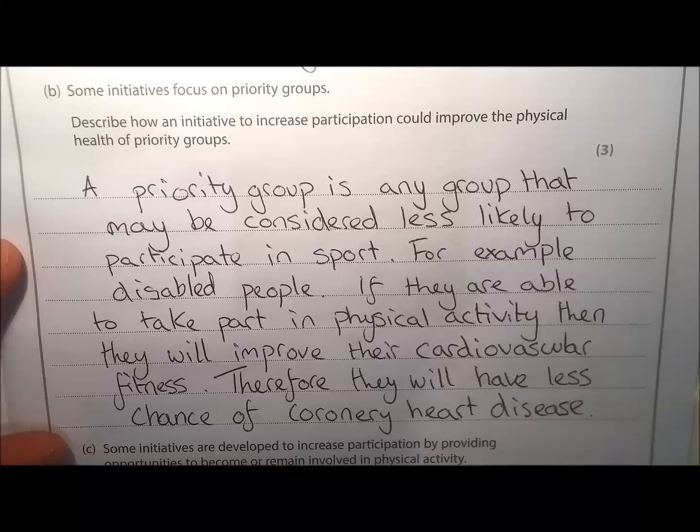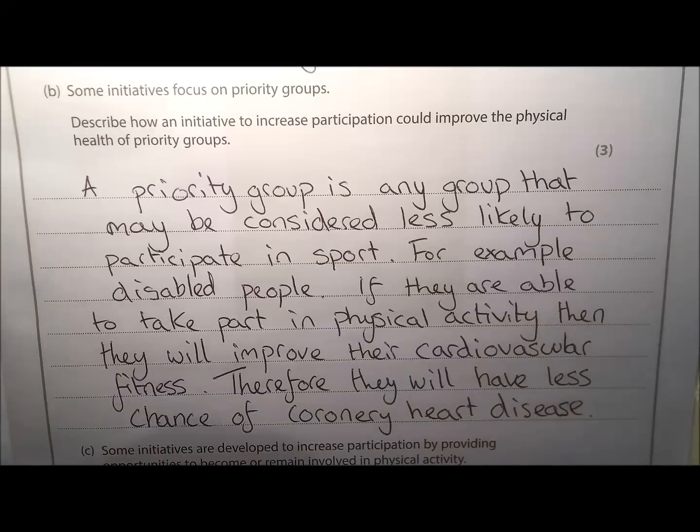A priority group is any group that may be considered less likely to participate in sport. For example, disabled people. If they are to take part in physical activity, then they will improve their cardiovascular fitness. Therefore, they will have less chance of coronary heart disease.